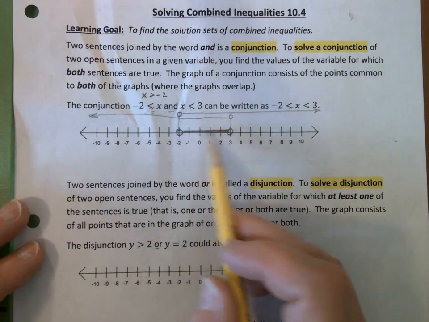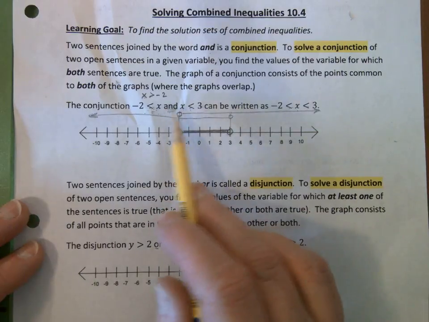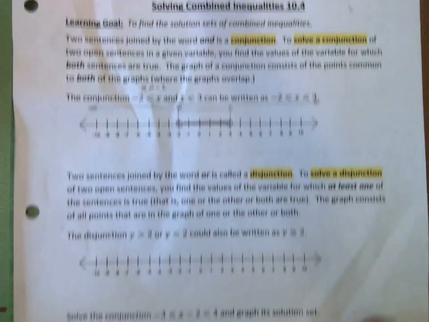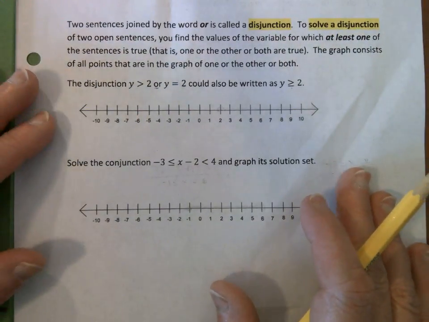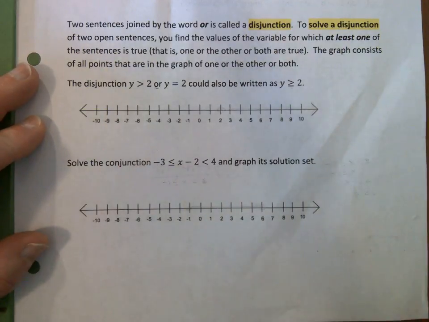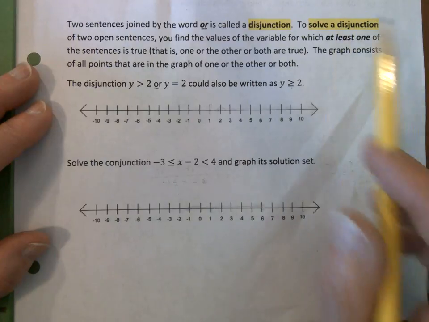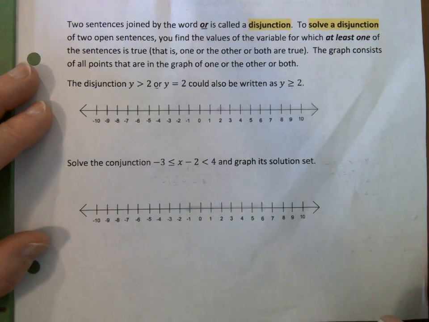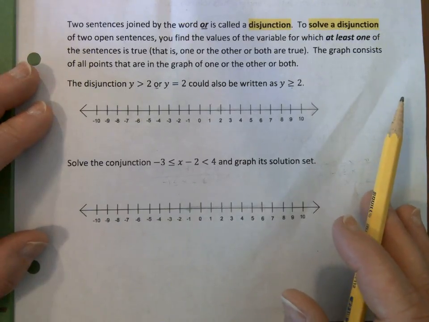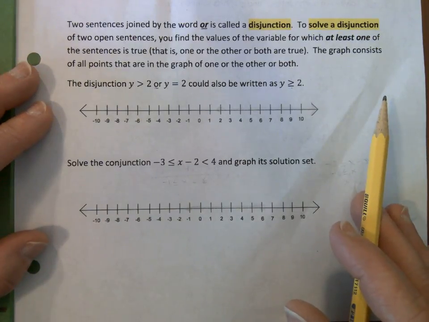Okay, so these are the solutions that make both of these inequalities true. I'm then going to look at a disjunction. Two sentences joined by the word or is called a disjunction. To solve a disjunction of two open sentences, you find the values of the variable for which at least one of the sentences is true. That is, one or the other or both are true. The graph consists of all points that are in the graph of one or the other or both.